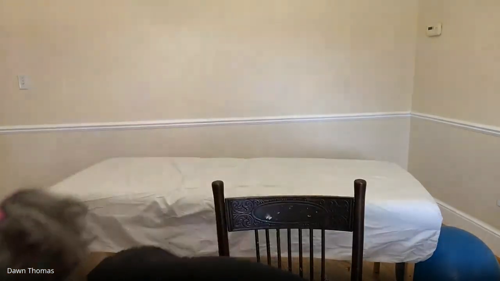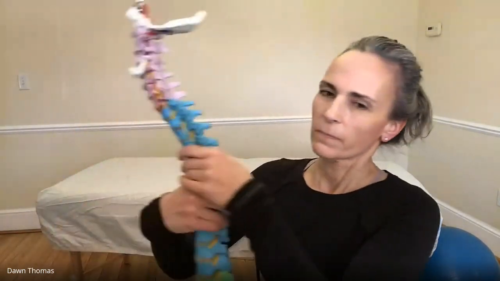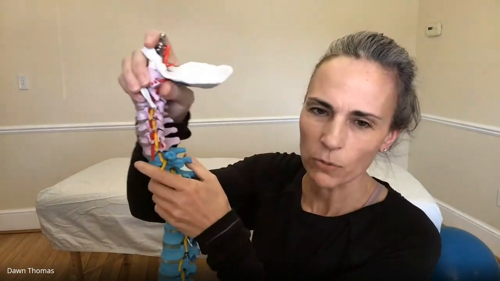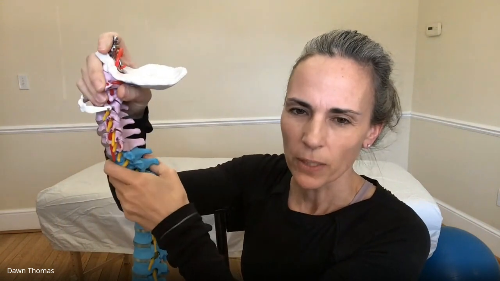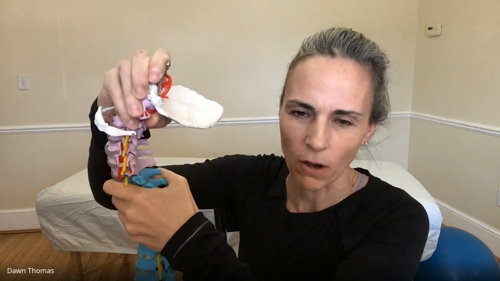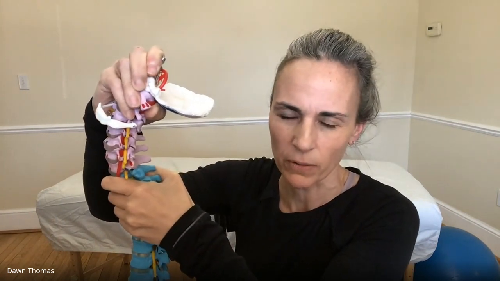And that's because in extension, we close down all these spaces. So everything gets smaller in extension. So here's our facet joints. Here's our foramen where all these sensitive structures come out. When we extend, by normal mechanics, all these spaces get smaller. So it's a very common position to aggravate things.